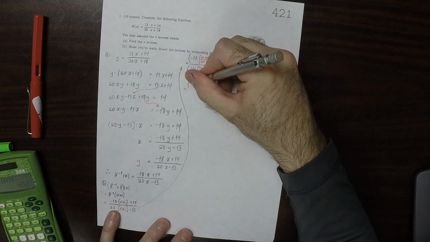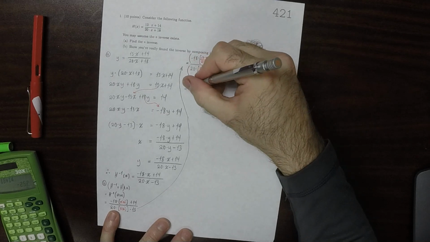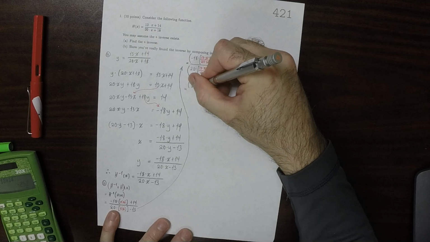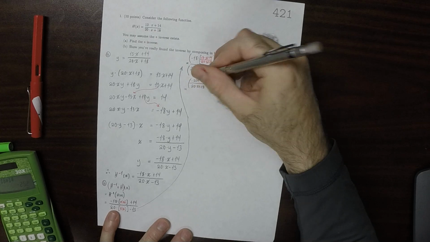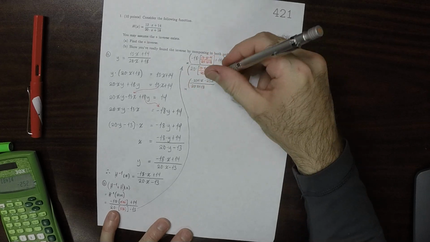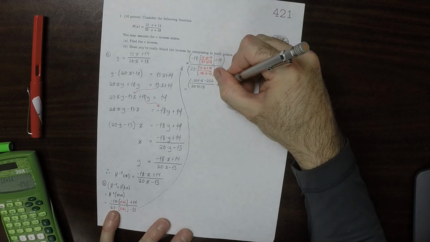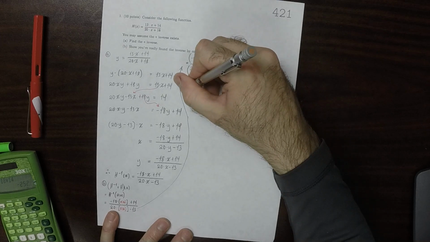Then this is over 20x plus 18, and then plus 14 is still outside.